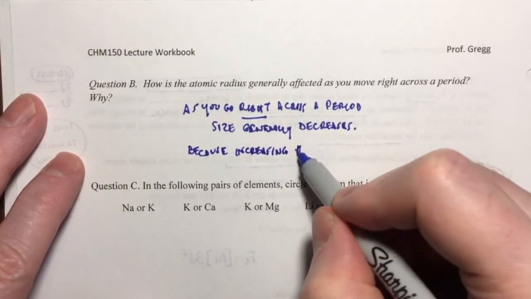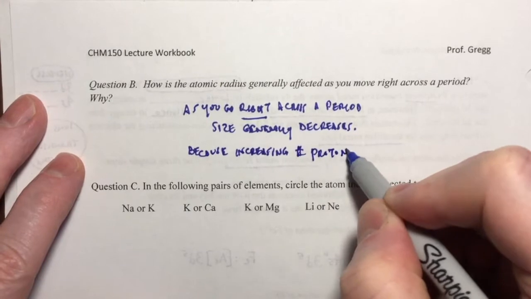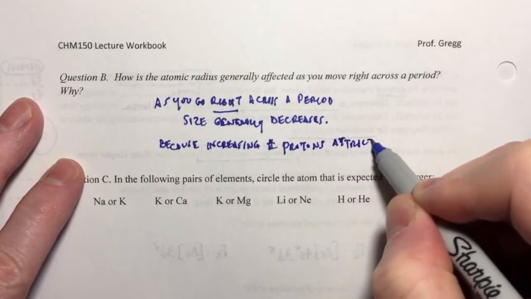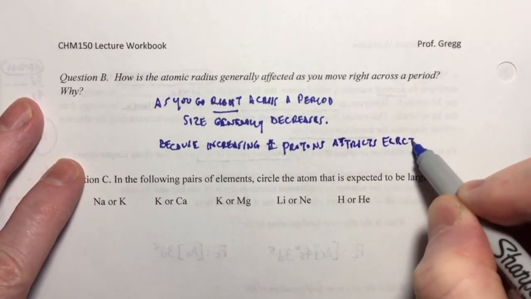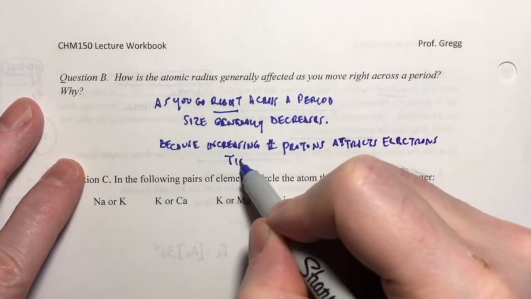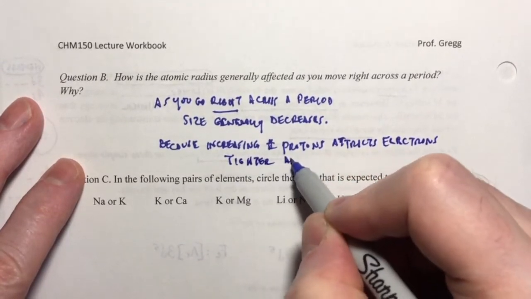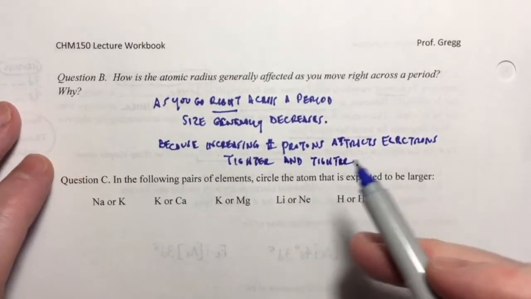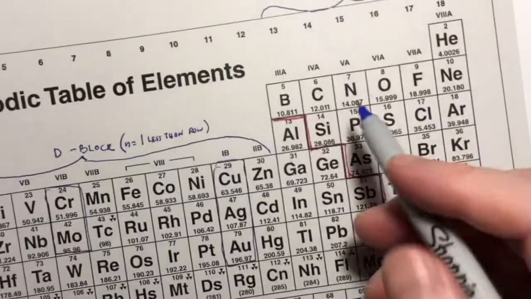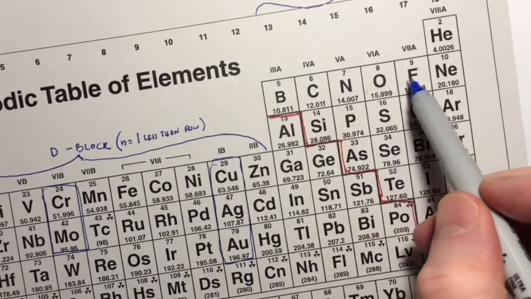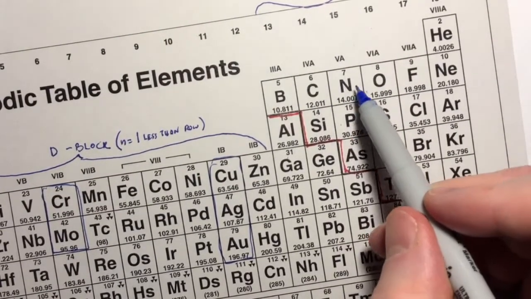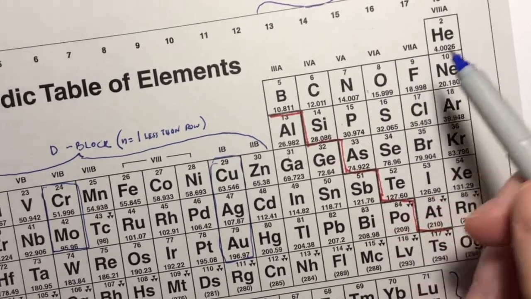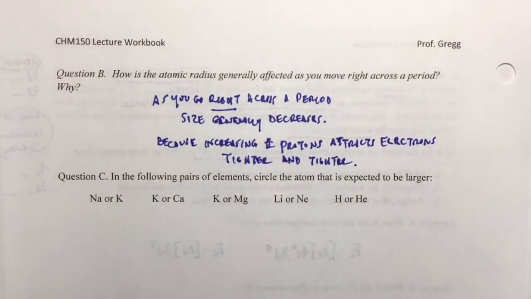An increasing number of protons attracts electrons tighter and tighter. So as you go across the period, across the row, you have more and more protons, and so you're attracting the electrons tighter and tighter, and so the atom gets smaller and smaller. So that's the general trend.